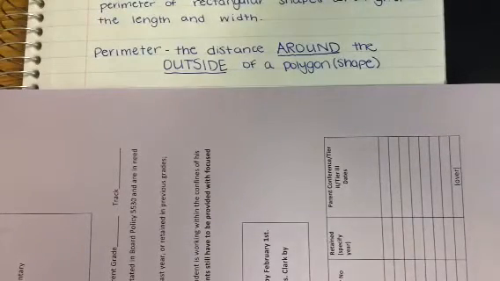So we have already talked about perimeter and area some, so this is going to be a little bit of a review for you. But remember that the perimeter is the distance around the outside of a shape, which we call those polygons. So the distance around the outside of a shape. Pause your video to get that copied down and press play when you're ready to begin.